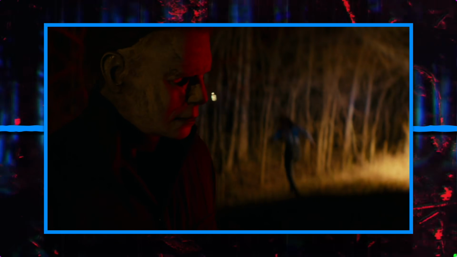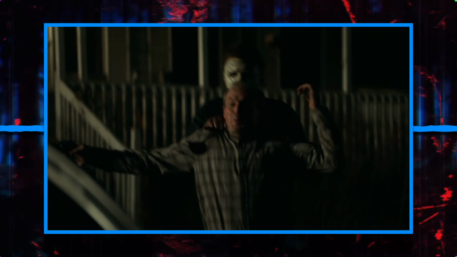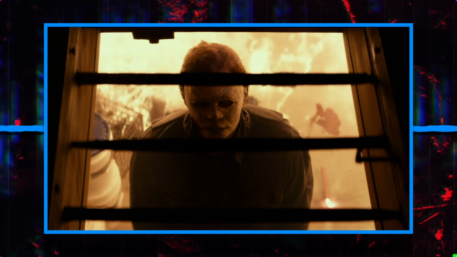Michael wakes up before they arrive, however, where Allison is able to escape as he kills Sartain. He makes his way to Laurie's house where he kills Ray as well, but the Strode women are able to lock Michael in the basement, where the entire house is revealed to be a trap designed specifically to incinerate him.